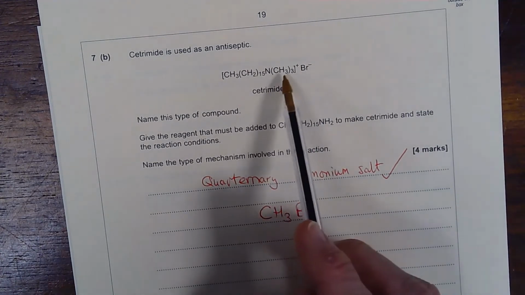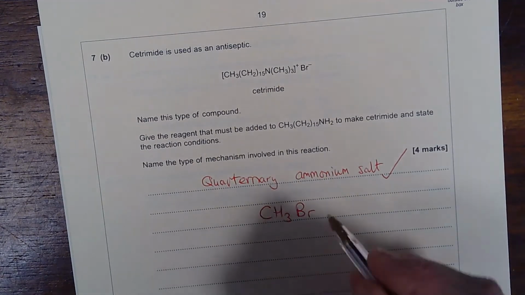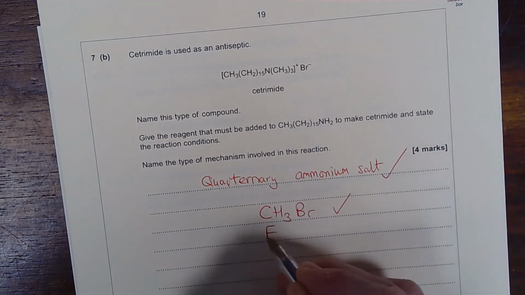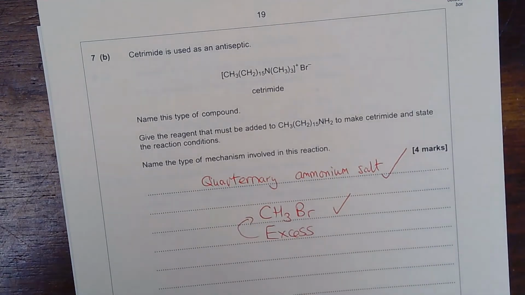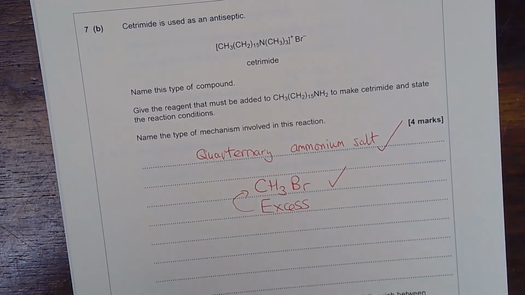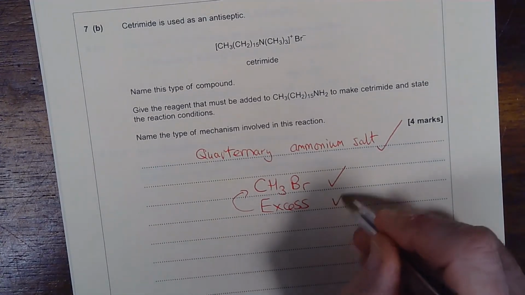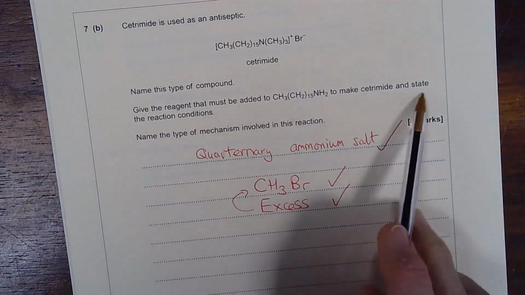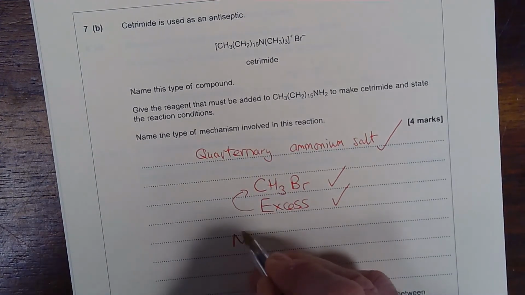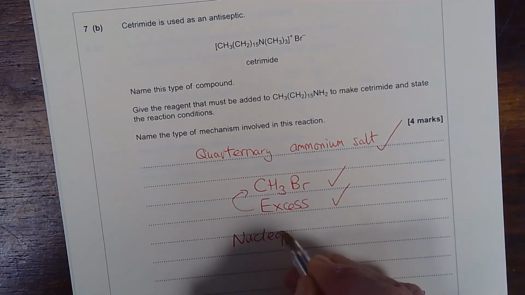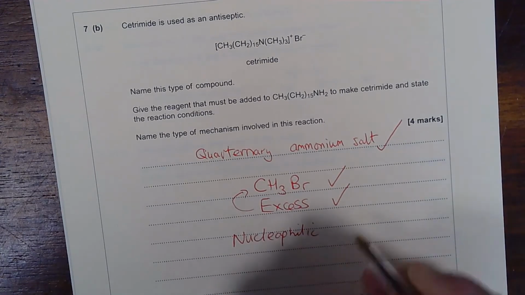But that would have to happen 3 times. So it is very important that you understand that you would need an excess of this bromomethane. So that's already getting you 3 of the marks. The reaction conditions would be the excess of that, and the type of reaction is, of course, nucleophilic substitution.